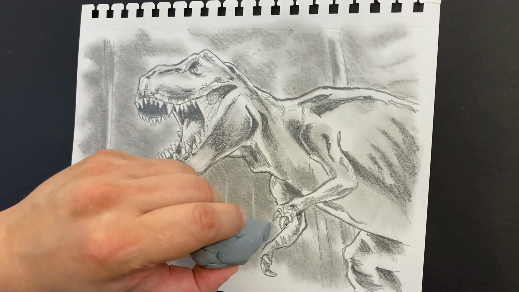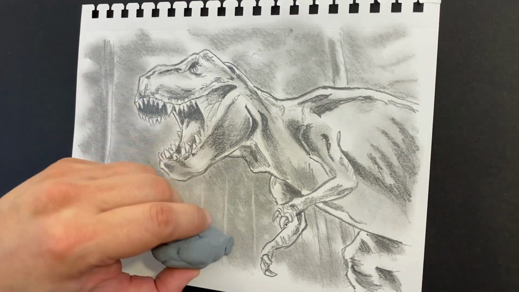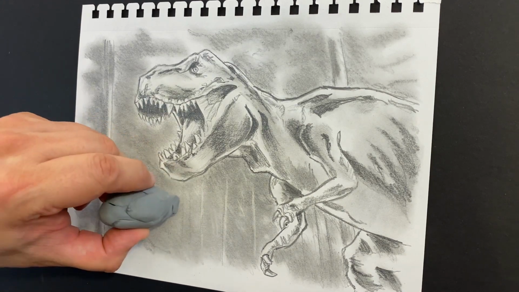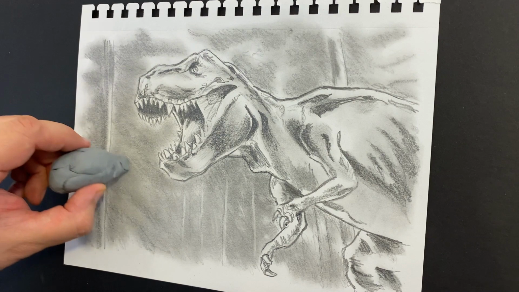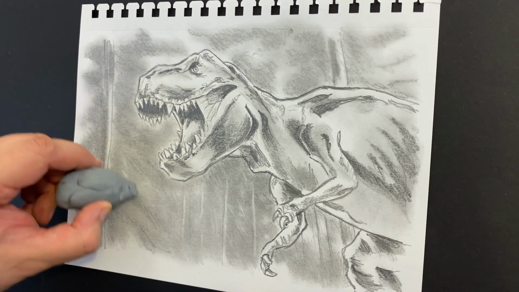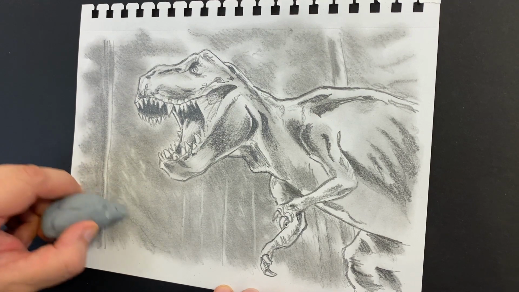And what I'm doing is I'm just bringing out some places in my background that look like they have highlights. There's another tree right there, so those are the highlights of that tree. And just take a look at that. See how they look like they're trees with highlights and shadows on them now? And I didn't even draw that.